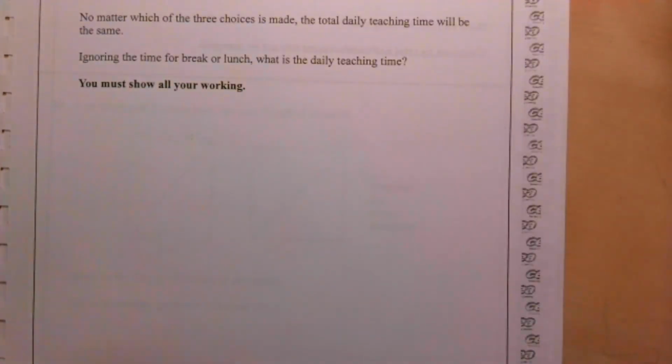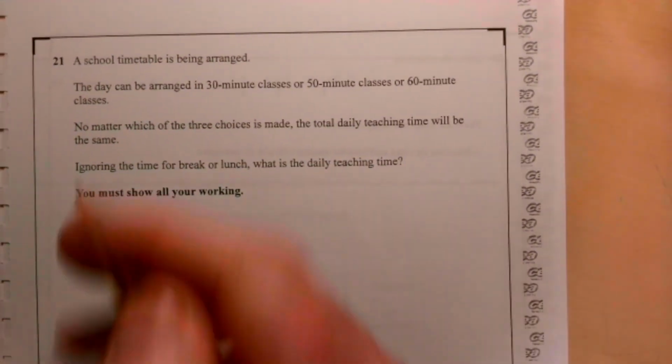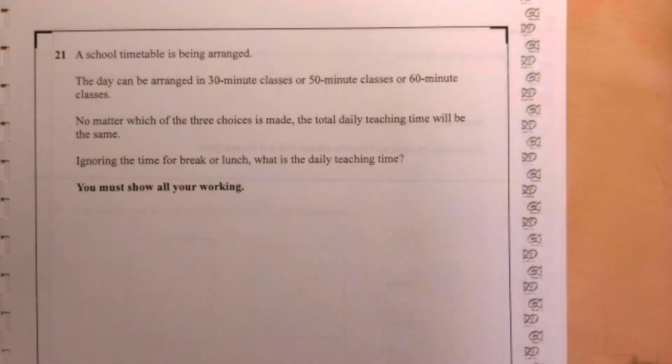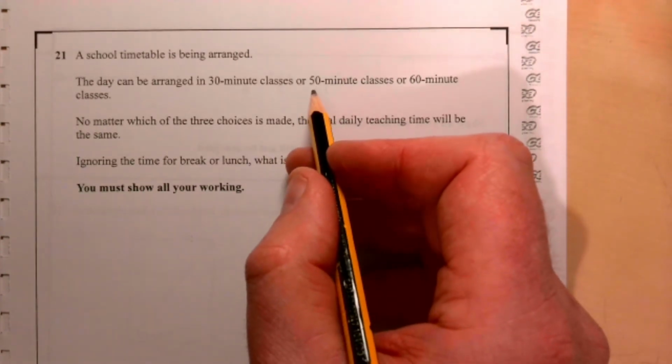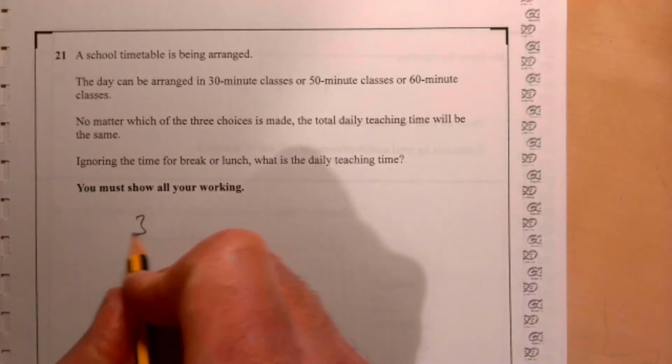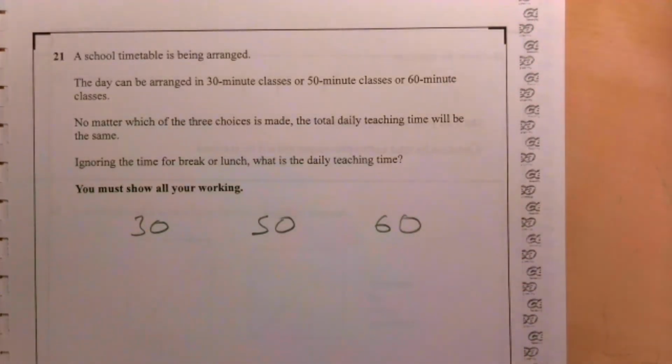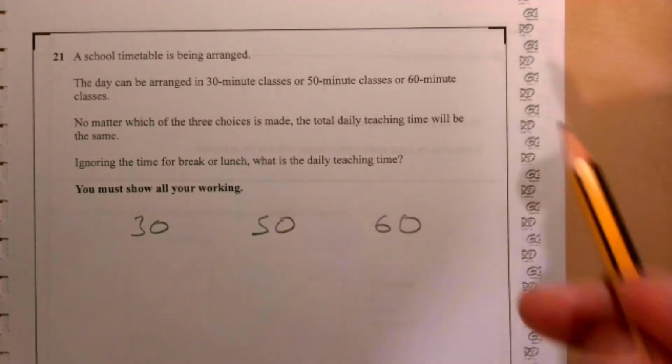Number 21. A school timetable is being arranged. The day can be arranged into 30-minute classes, 50-minute classes, or 60-minute classes. No matter which of the three choices is made, the total daily teaching time will be the same. Ignoring the time for break or lunch, what is the daily teaching time? So we want to find the lowest common multiple of 30, 50 and 60. We can do it as a product of primes, but I'm just going to go up in 50s or 60s here and see how I get on.